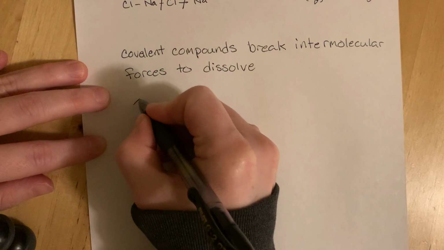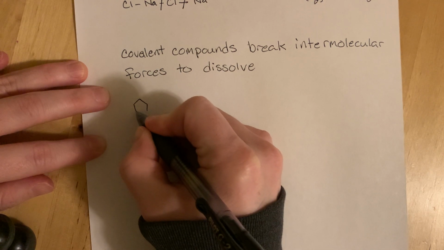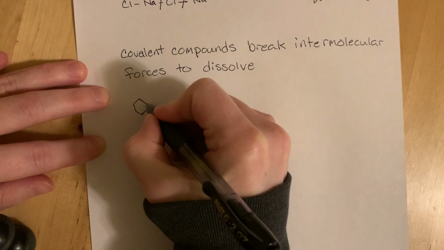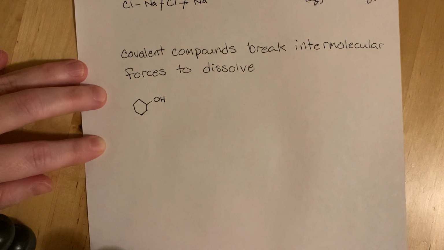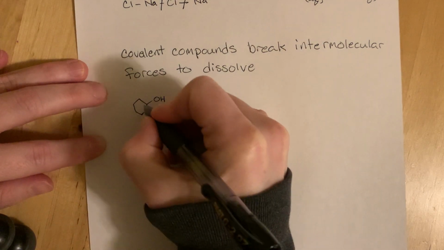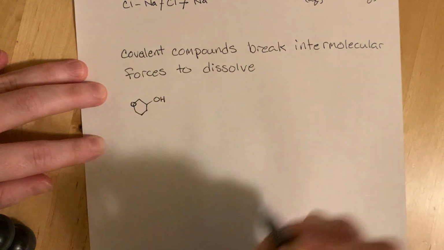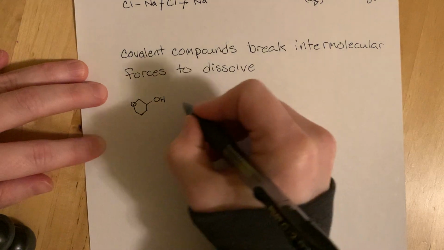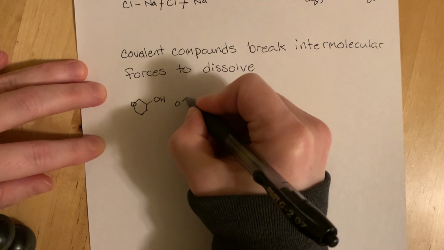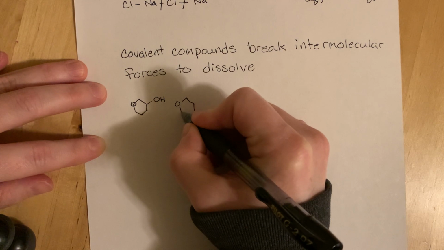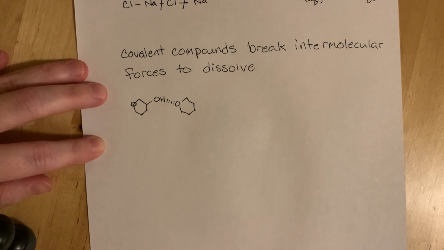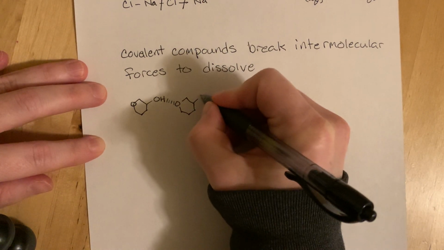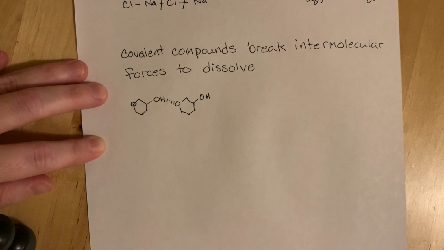Right, so if we have a sugar molecule, sugar molecules don't actually look like that, but it's a quick representation of them. So these would stick together by hydrogen bonding. As we learned last week, not really a bond, it's an interaction, an intermolecular force, but we're calling it a bond anyway.